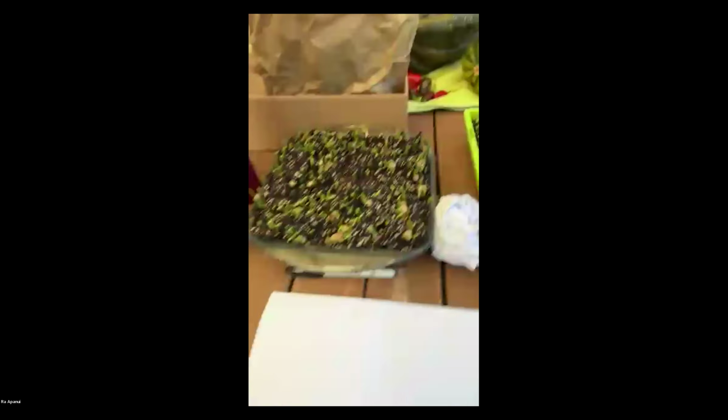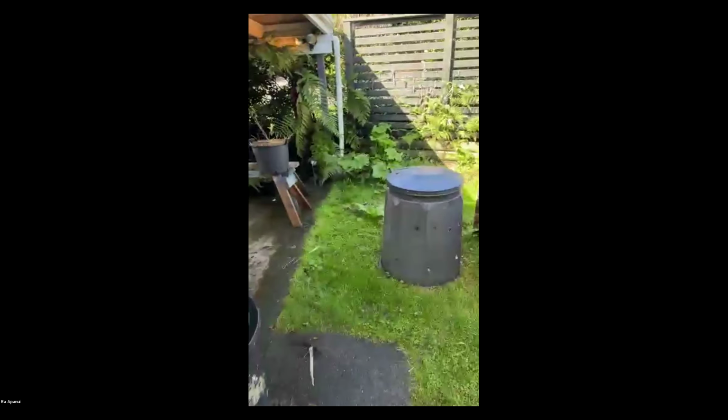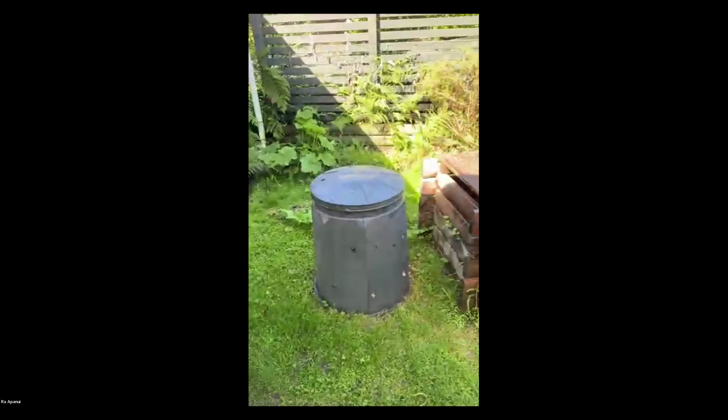Aroha mai te whānau. Being the age that I am, I'm having a bit of difficulty with technology. Rā Apanui, can you just let me know if you can see where I'm at right now? Yes, I can see your compost bin. Cool.